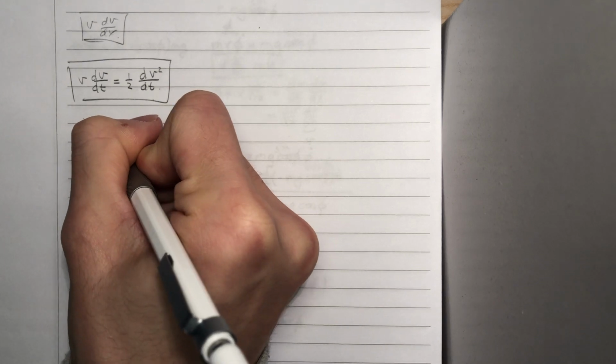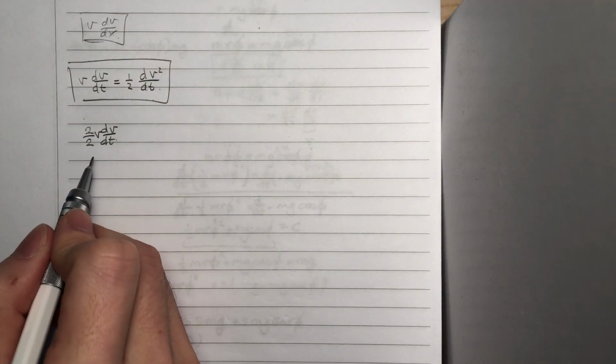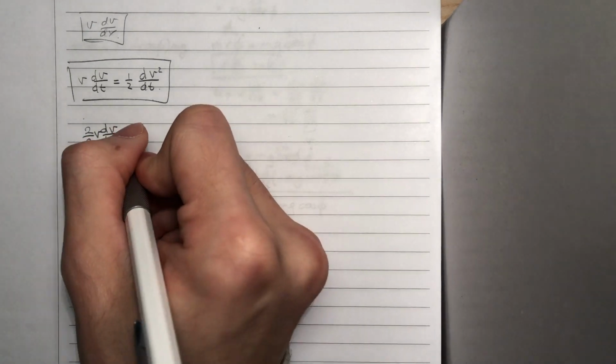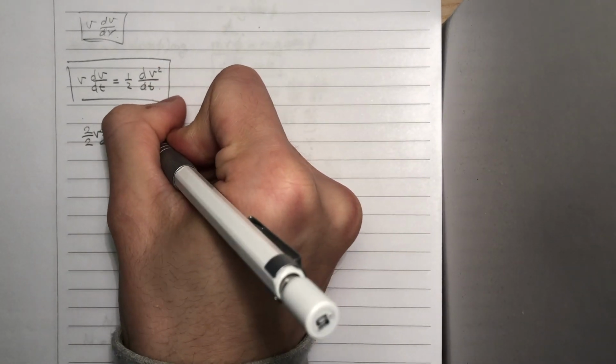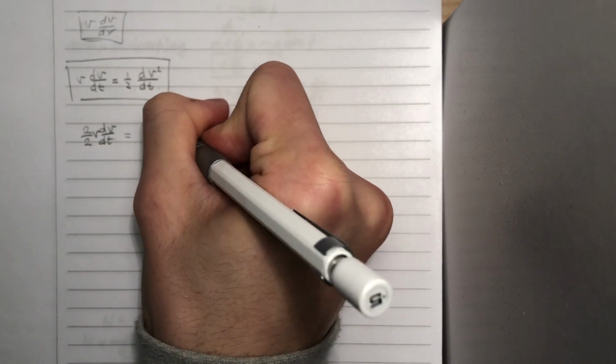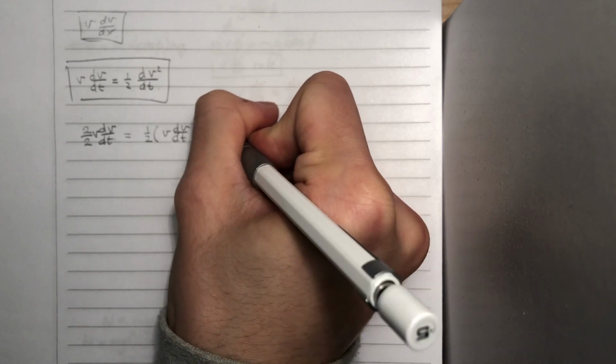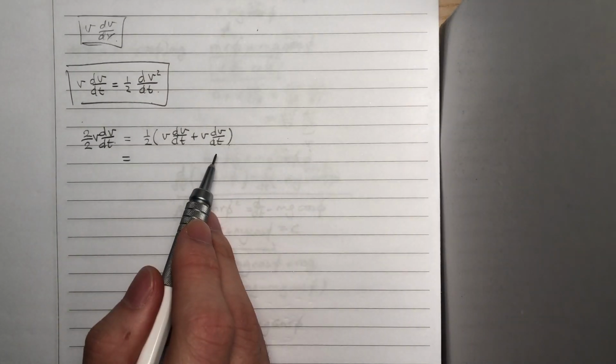We get this, and this is the same as 1 over 2 times v dv dt plus v dv dt. This is similar to using a product rule.